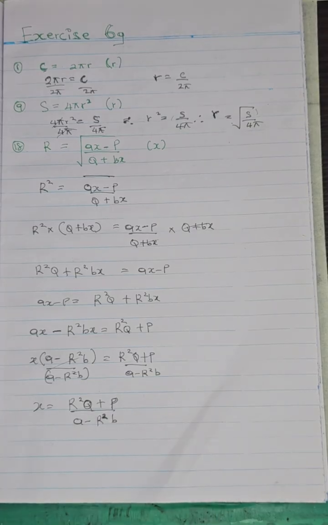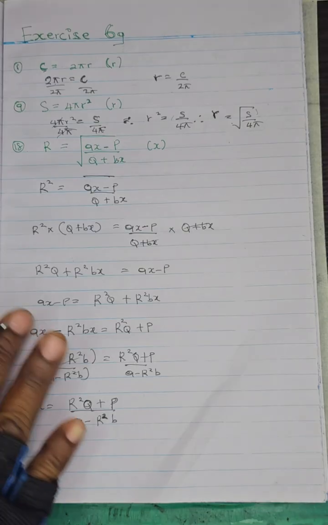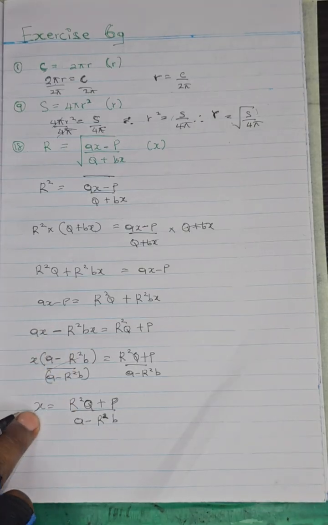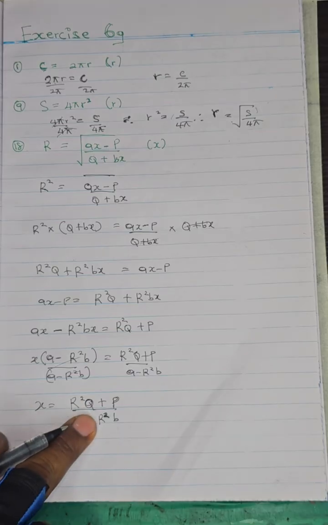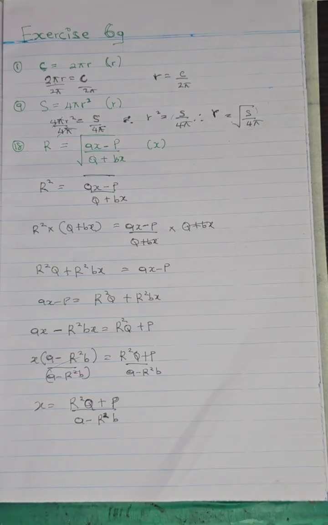Very simple. So we are still doing the same thing. Just try to open up and separate it, and finally make sure that you have x alone. You can see this is x, the rest are now other things that do not contain x. By so doing, you have x as the subject of the formula. Let's go to the next example.